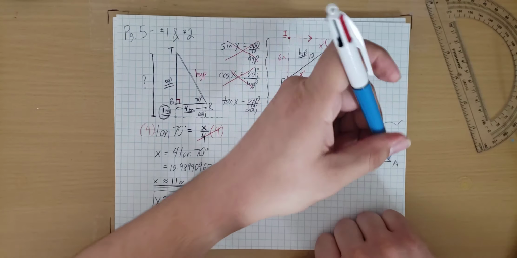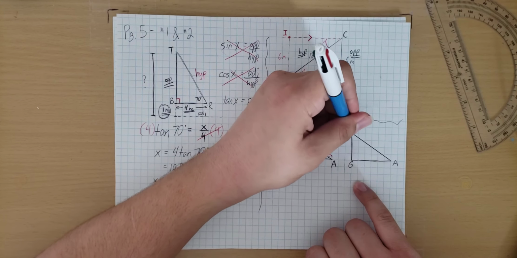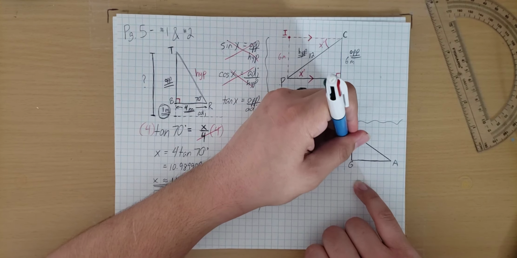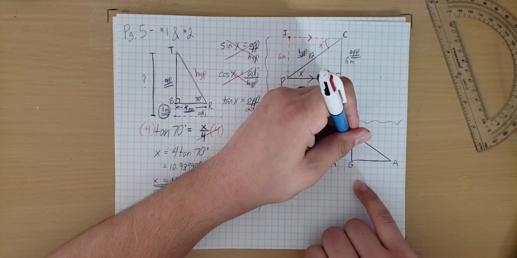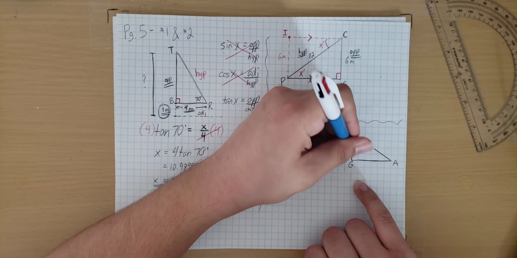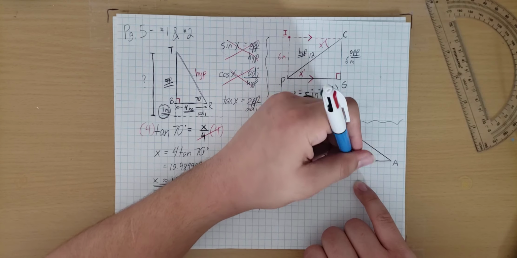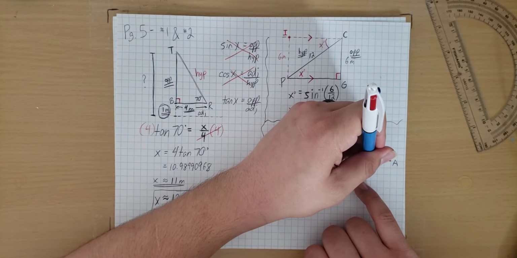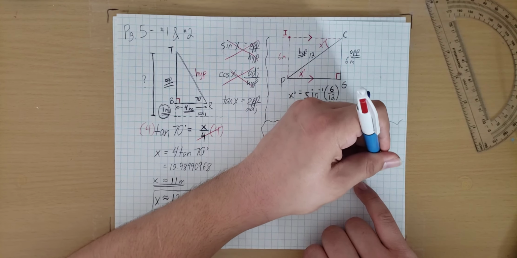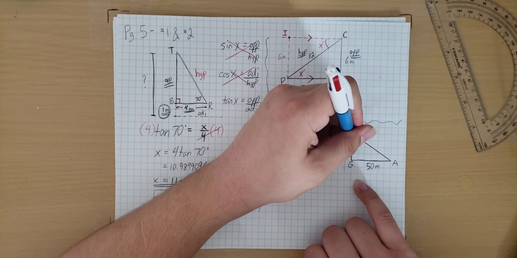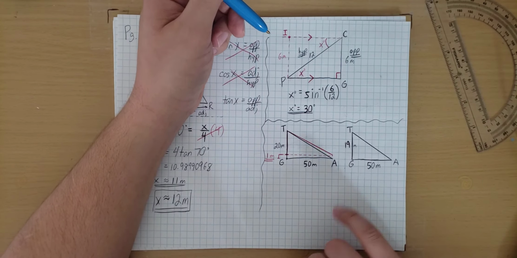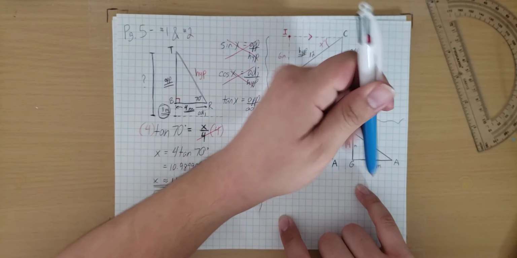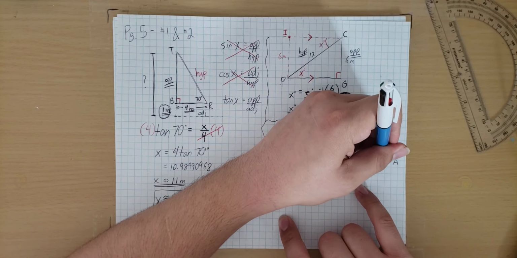So here's the astronomer, telescope, trees, and we relabel this distance as 19 because we are working 1 meter above the ground. The horizontal distance remains unchanged at 50 meters. So 19 meters, 50 meters. Now we can figure out what our minimum angle is.